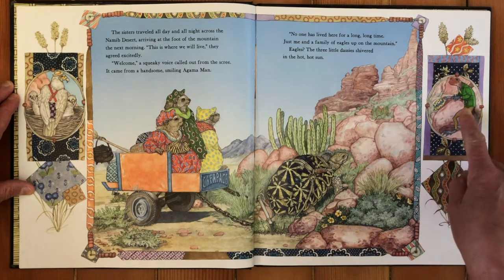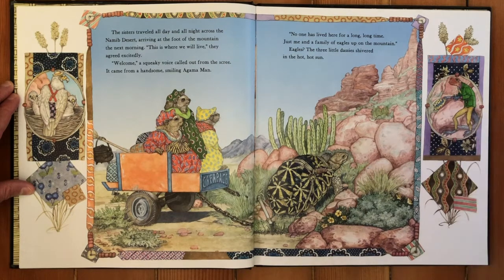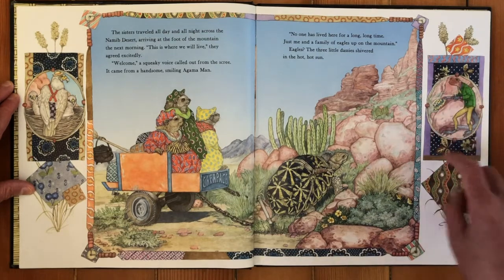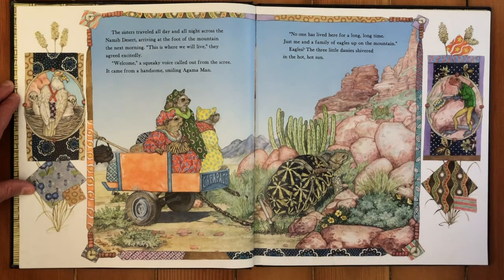This is the Agama man right there. He's a lizard, like we saw on the last page of the book. But now he's dressed up, because this is an imaginary story.